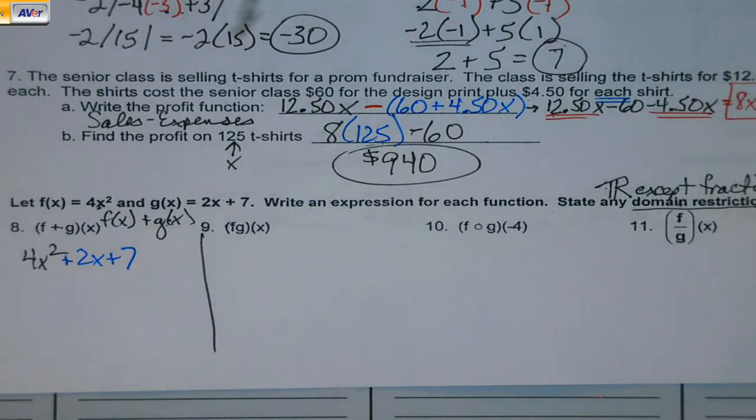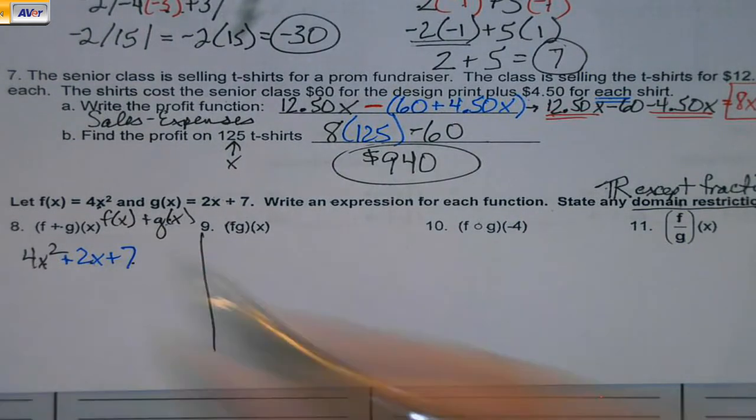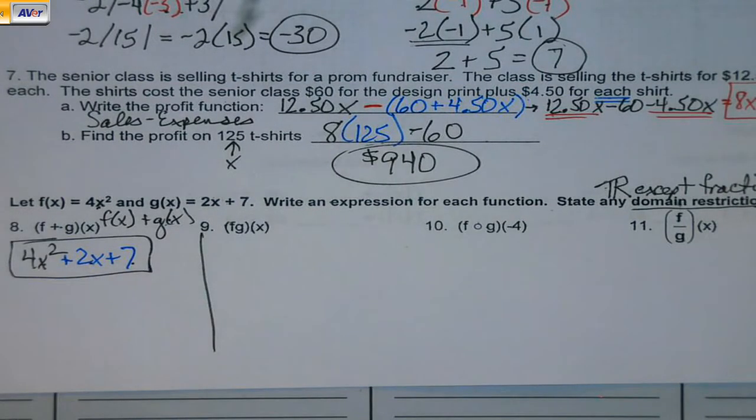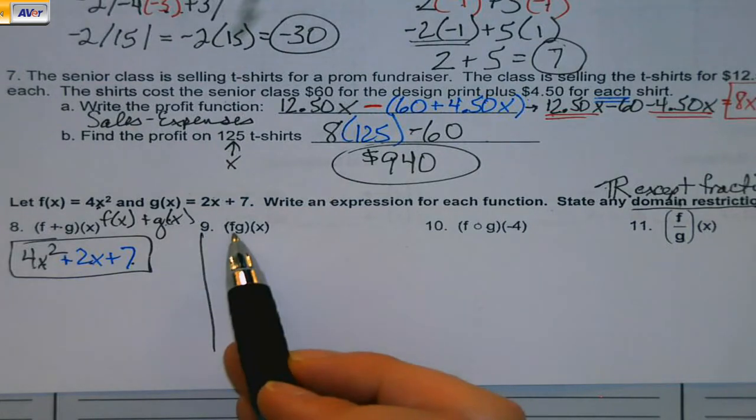Do I have any like terms I have to put together? If the answer is yes, this is when I would do that. But here, x squared, x, 7, there's nothing that's alike. That's all I can do in this case. But I do need to check. Well, what's the difference here?